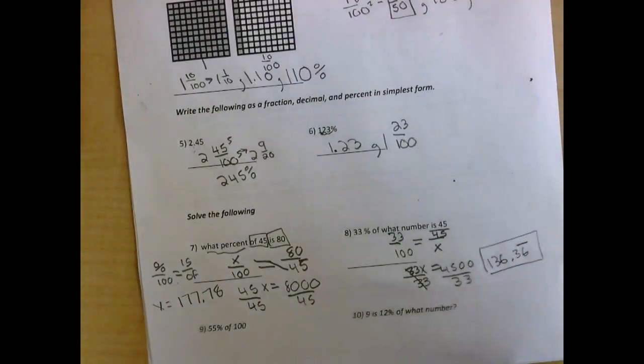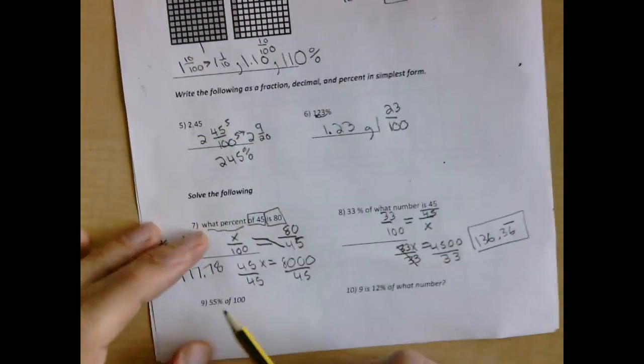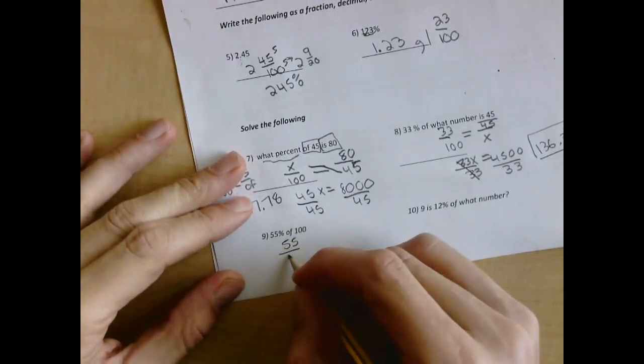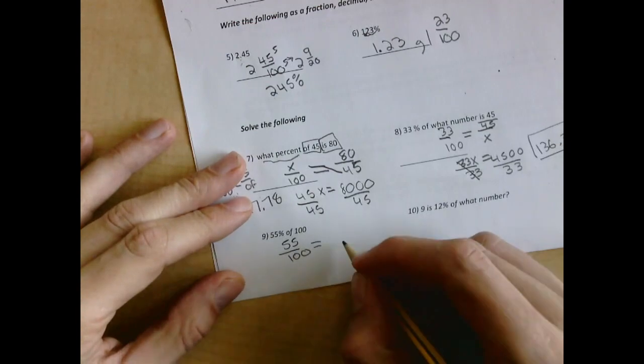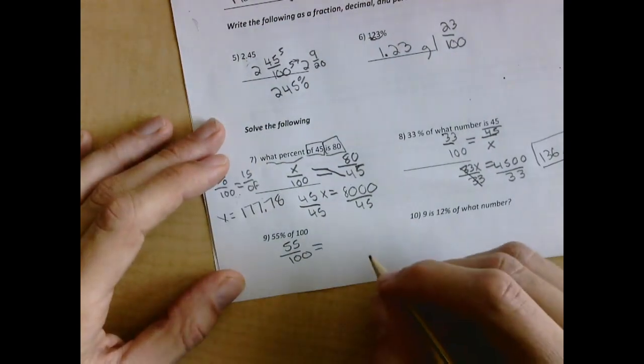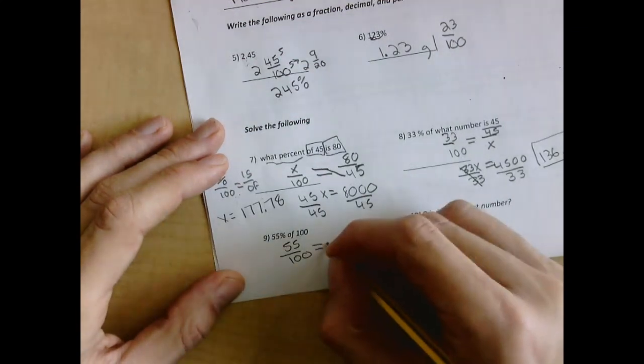Let's continue. Number 9. 55% of 100. Okay, so I'll do 55 over 100 is equal to is over of.